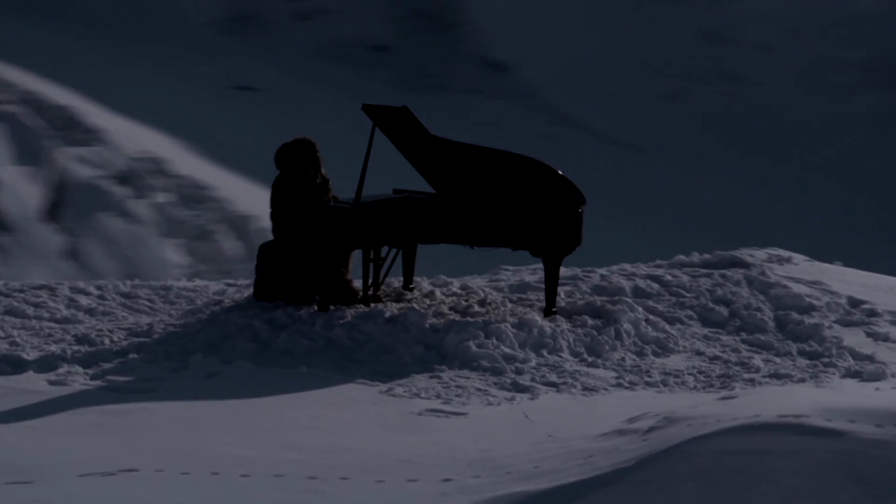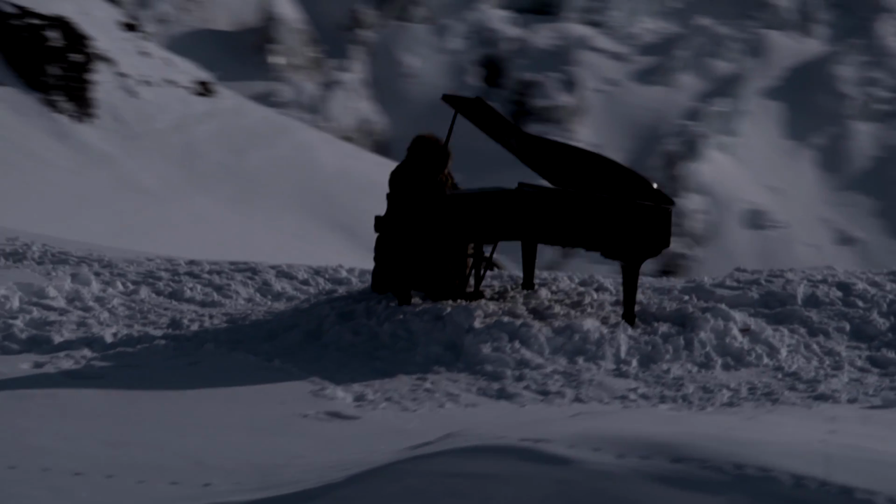Of course, he didn't call it the Moonlight Sonata. Simply, for him, it was the Sonata quasi una fantasia, almost half a fantasia, a fantasy.